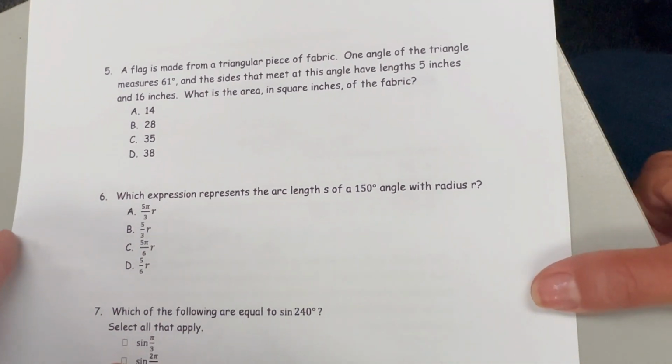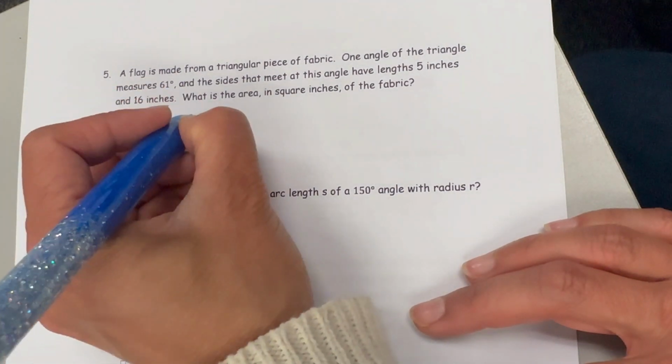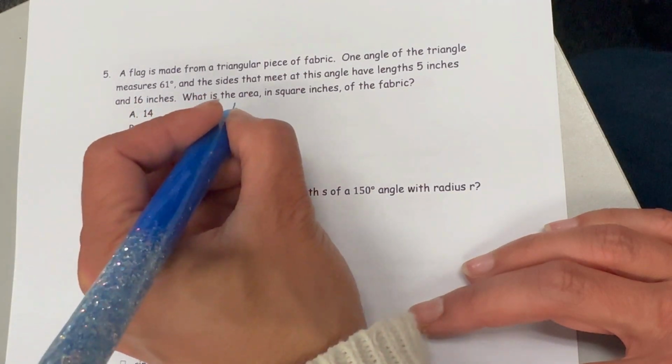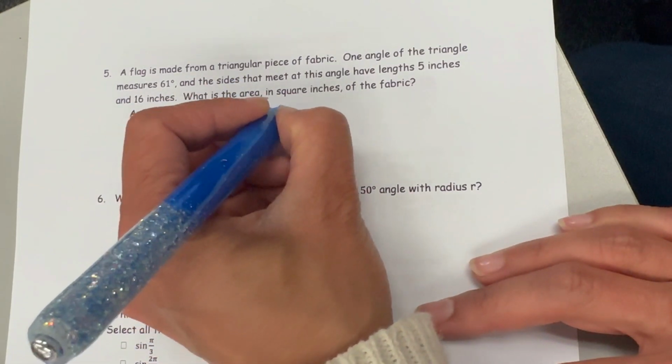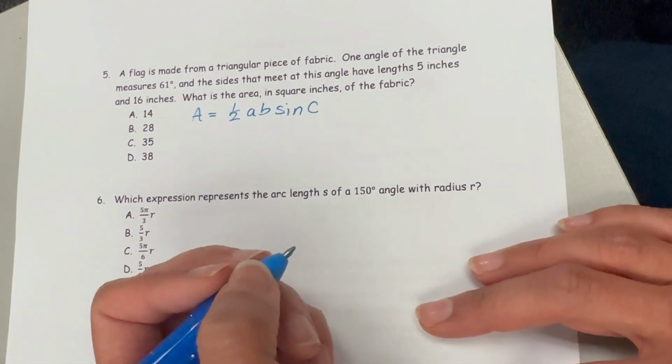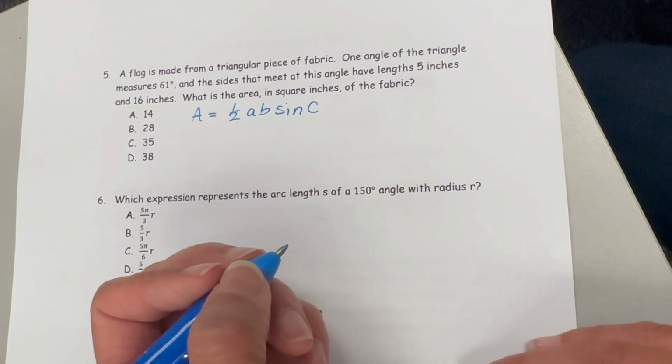Number 5 says a flag is made from a triangular piece of fabric. One angle of the triangle measures 61 degrees, and the sides that meet at this angle have lengths of 5 inches and 16 inches. What is the area in square inches of the fabric? So we're using the area formula. The area formula for trig is area equals 1/2 times 2 of the sides times the sine of the angle in the middle. You need side angle side when you are finding the area of a triangle.